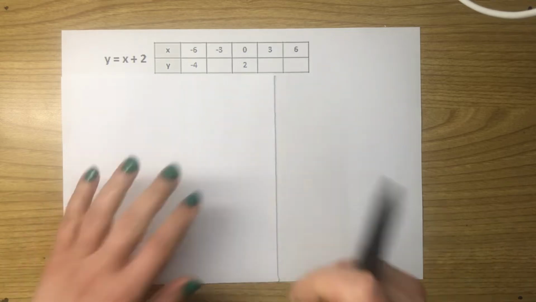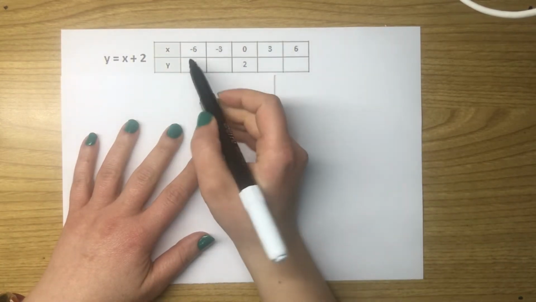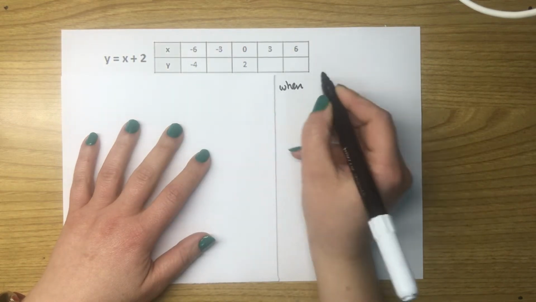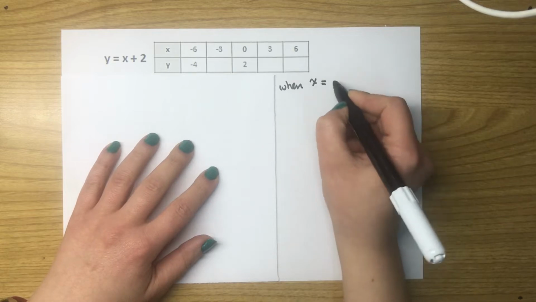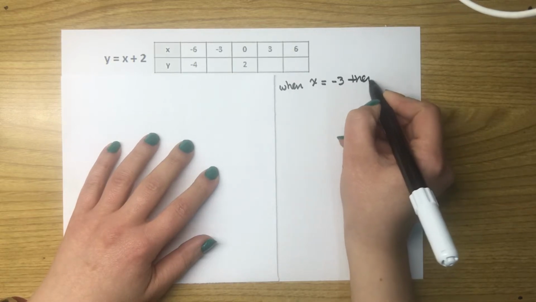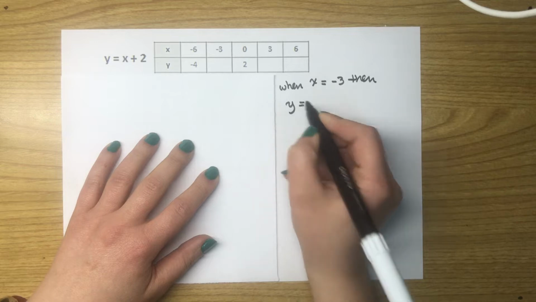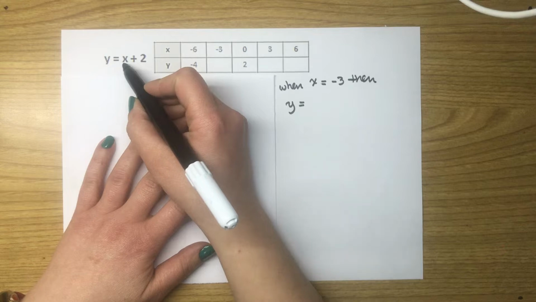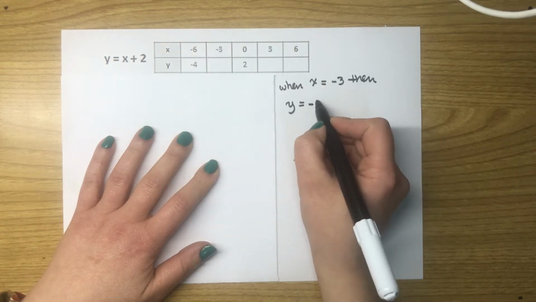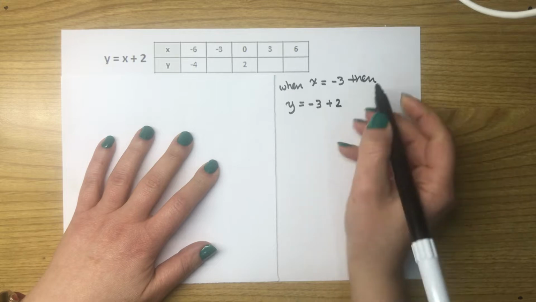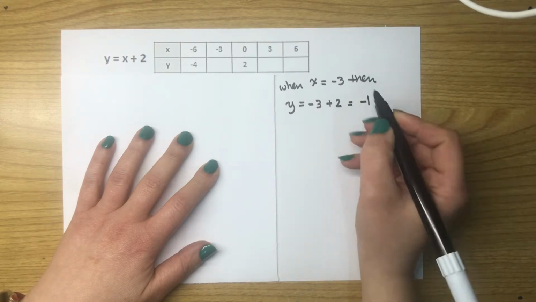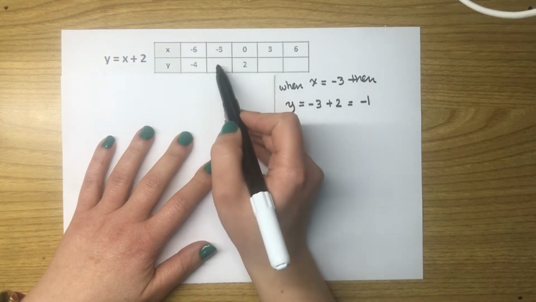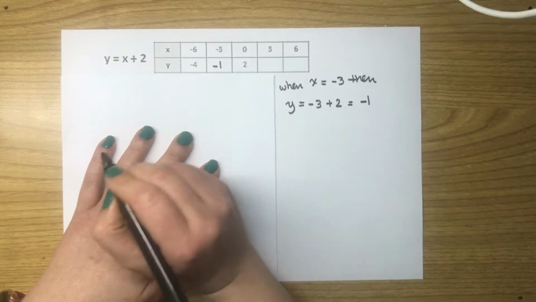When x equals negative 3, y, when x equals negative 3, then y will be equal, I'm going to substitute negative 3 in the place of x, then y equals negative 3 plus 2, the answer is negative 1. So the answer for y when x equals negative 3 is negative 1.